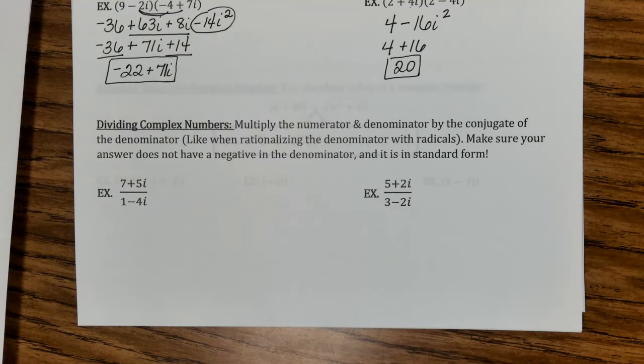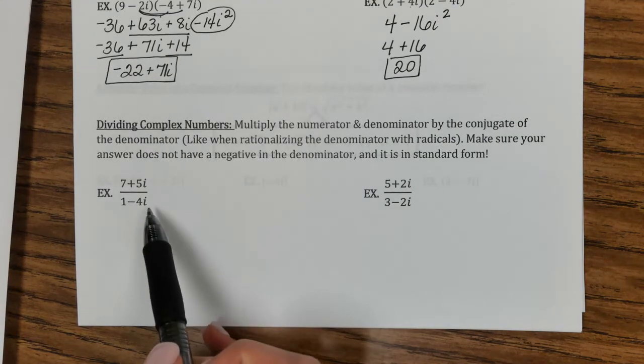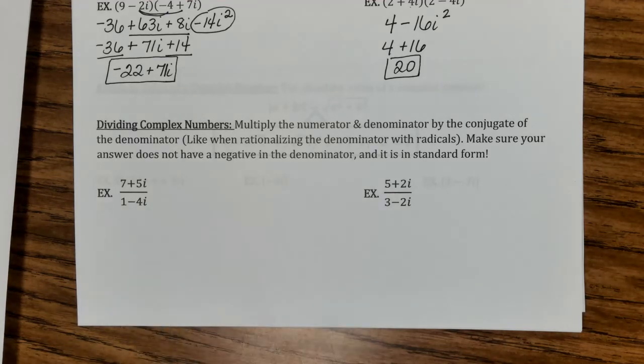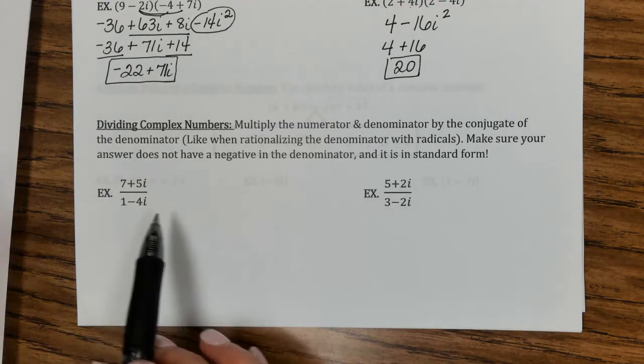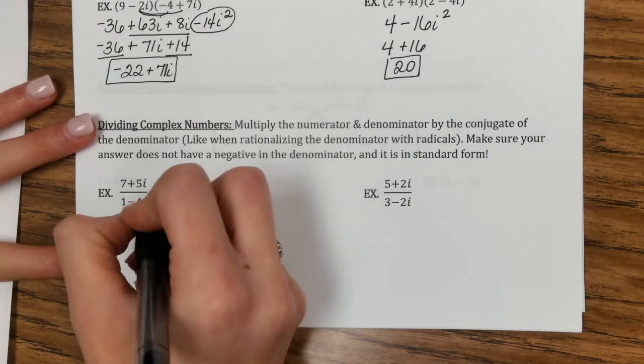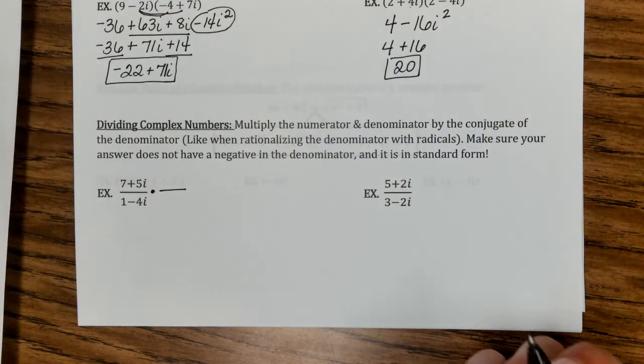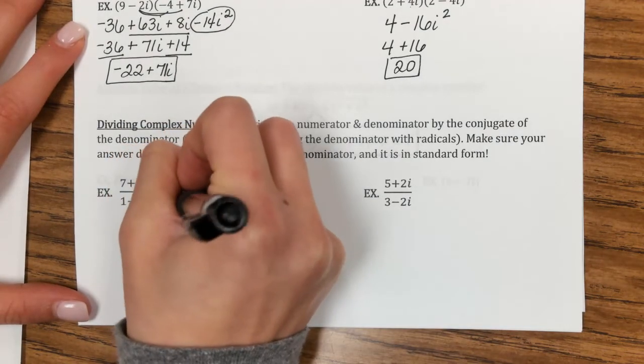Now when you're dividing, you're going to multiply the numerator and the denominator by the conjugate of that denominator. We did something like that with your radicals last lesson. Make sure that you get the negative out of the denominator if you end up with a negative in the denominator. And I want to make sure your answer's in standard form. So if I have 7 plus 5i divided by 1 minus 4i, I'm going to multiply top and bottom by the conjugate, which would be what? 1 plus 4i.